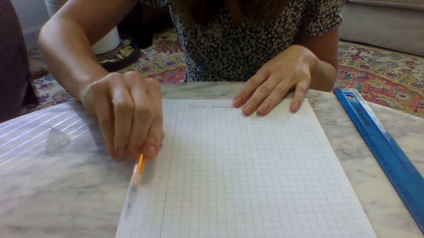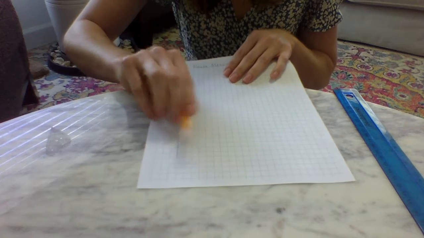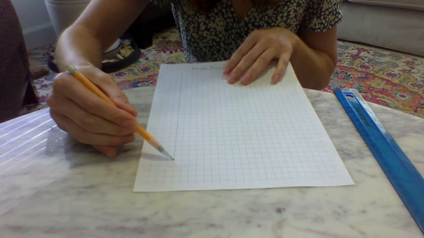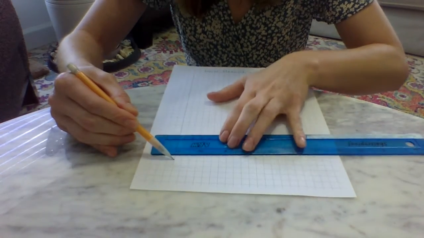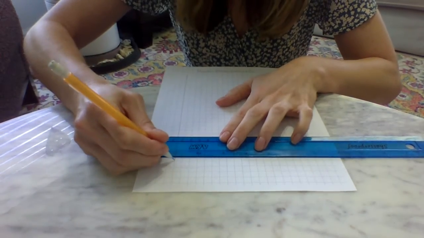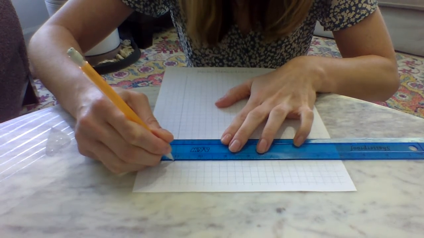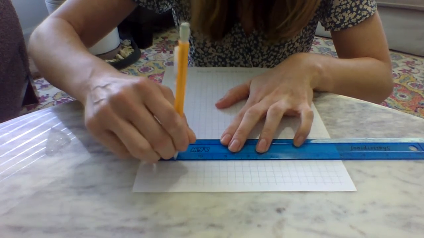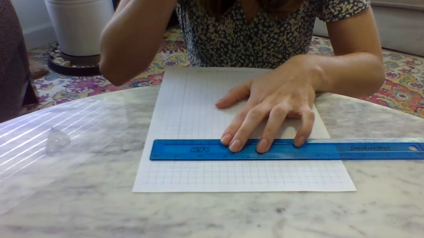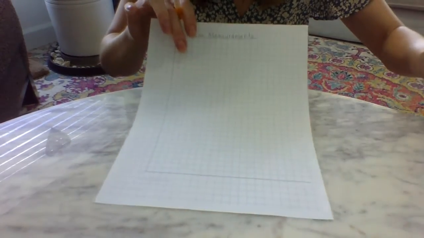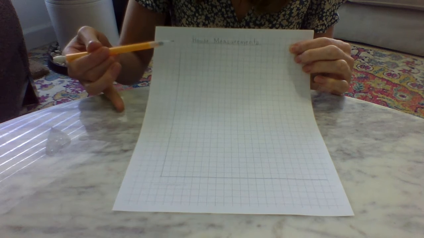Now I needed to leave space over here so I can write, and I need to leave space at the bottom so that I can write as well. So it just goes down to right here. Now I'll use my ruler to make the other axis, so the other line that's going to help us graph our information. I'm going to line my ruler up with one of the lines here, and then draw a line that goes horizontally.